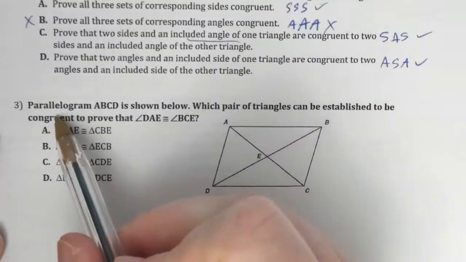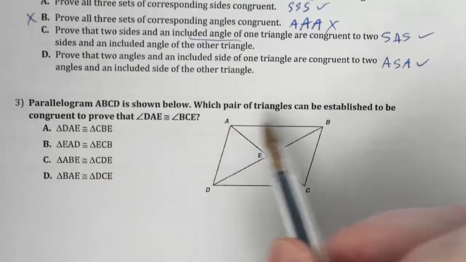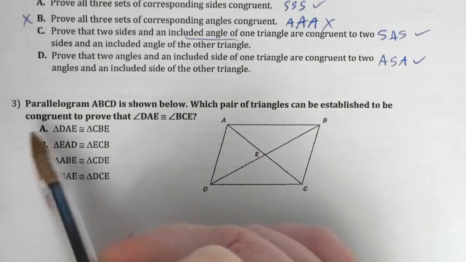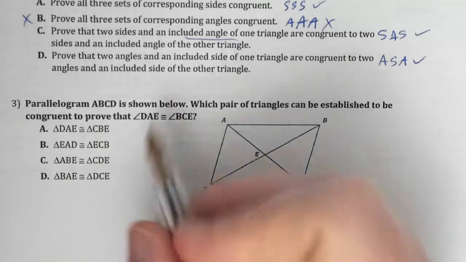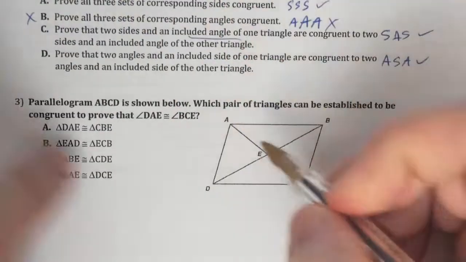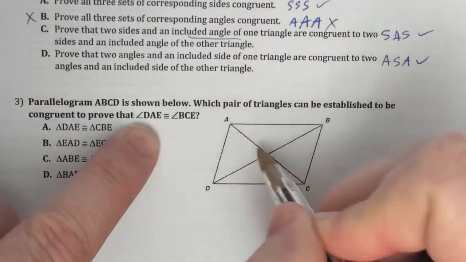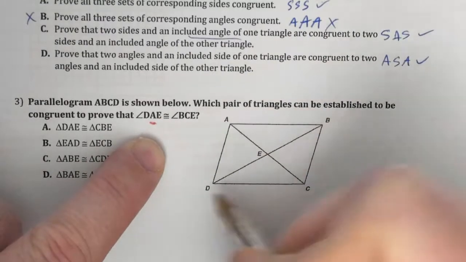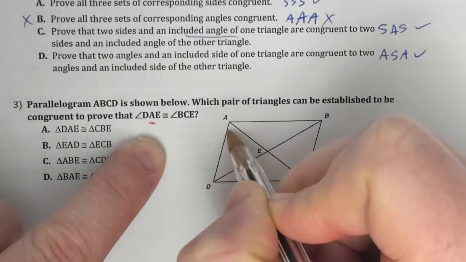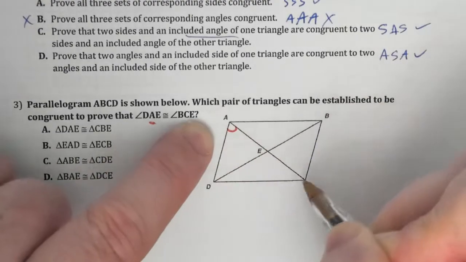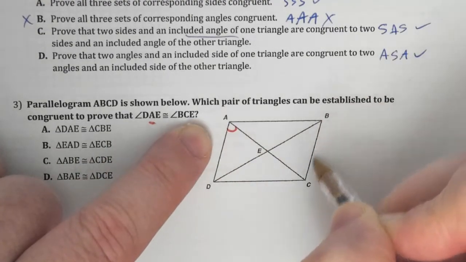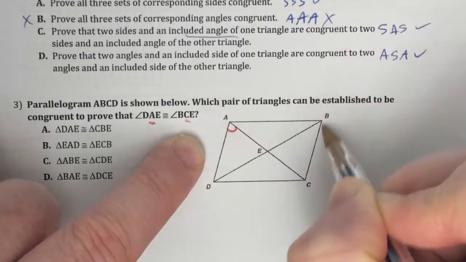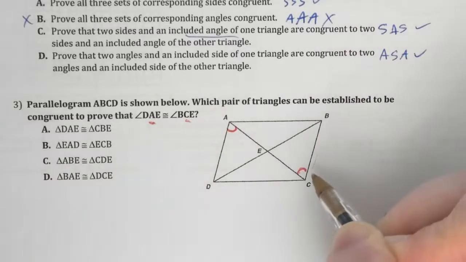All right. Parallelogram. So we have this. Which pair of triangles can be established congruent if we prove that these two angles are equal? All right, so let's see. If I said the angle DAE, so this angle right here, is equal to BCE, so this B angle right here.